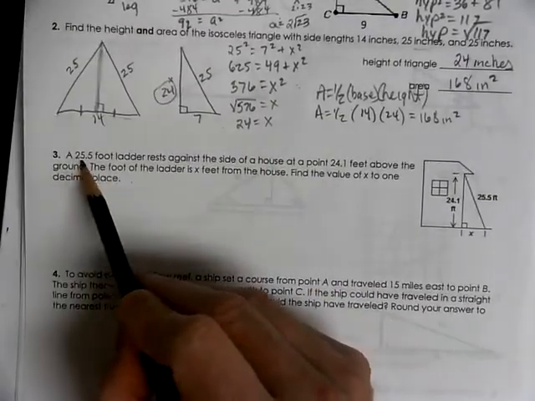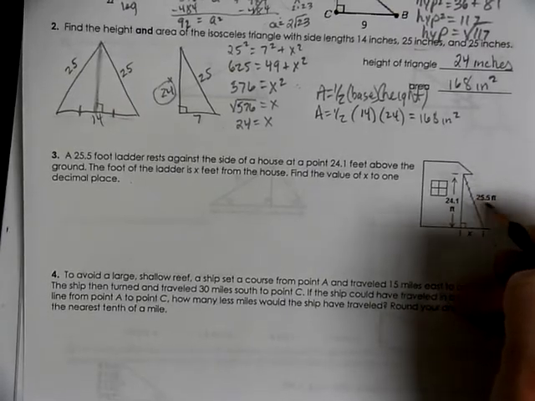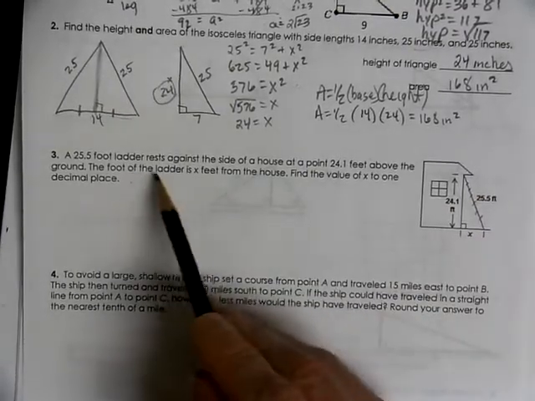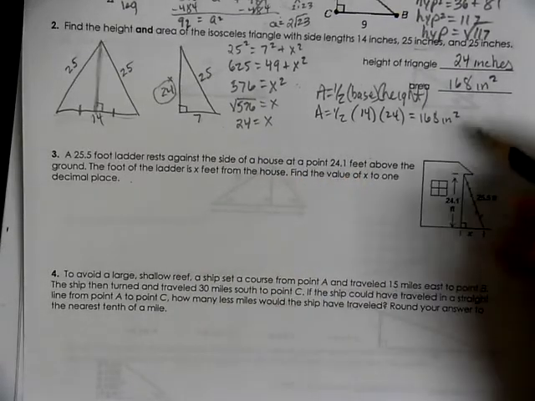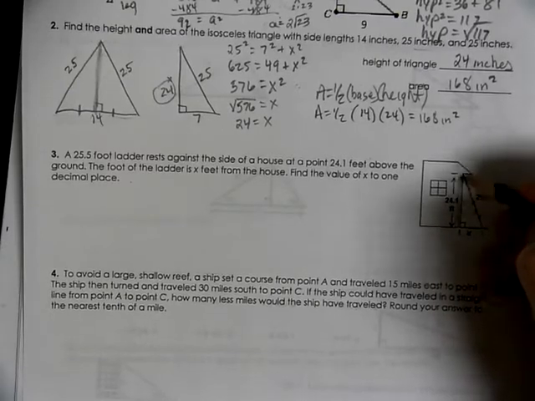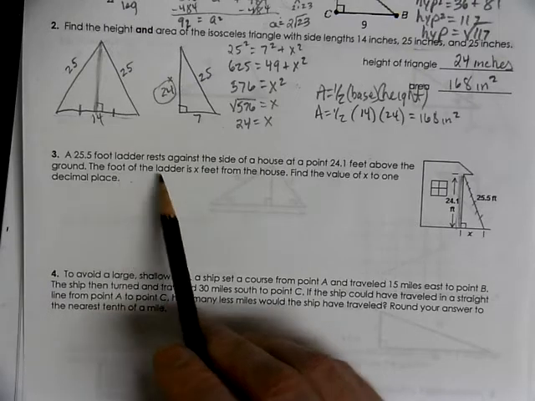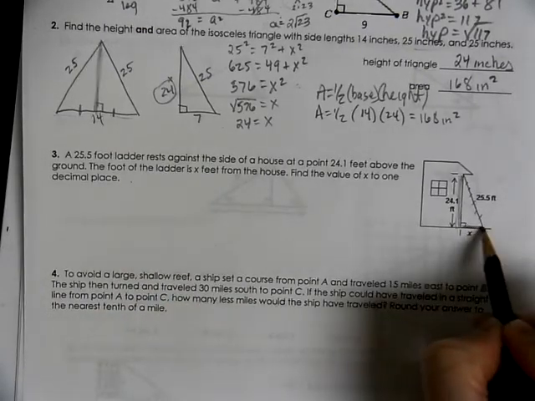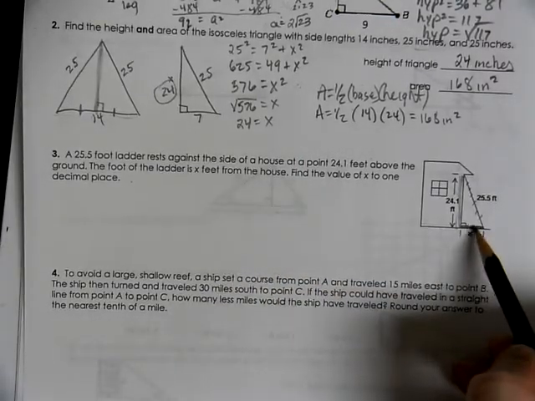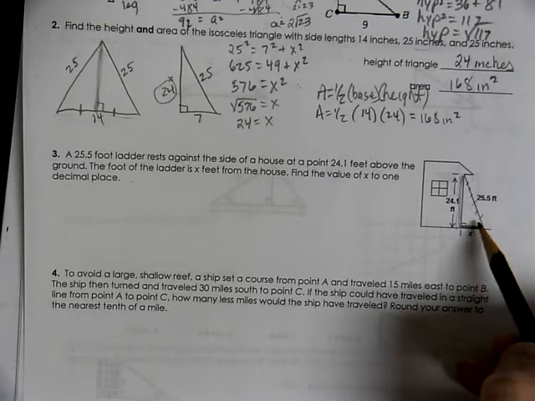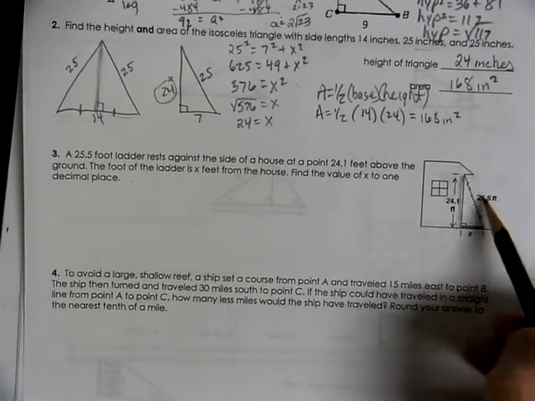We have a 25-foot ladder. So here's your ladder up against the side of the house at a point 24 feet above the ground. So there's our 24 feet. The foot of the ladder is X away from the edge. We want to figure out how far out that has to be for us to be able to reach up 24 feet and have a ladder at 25.